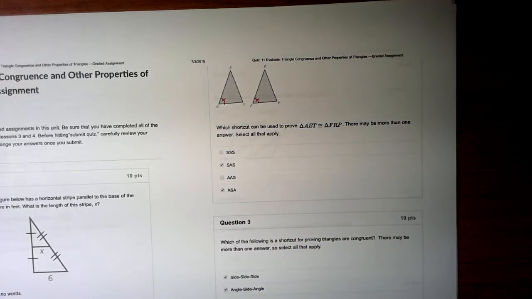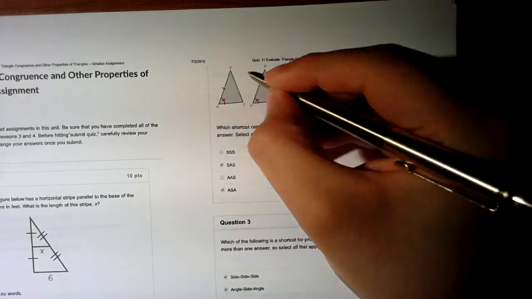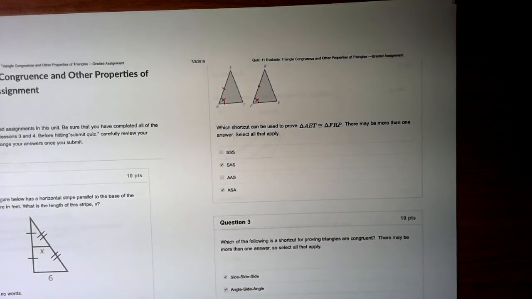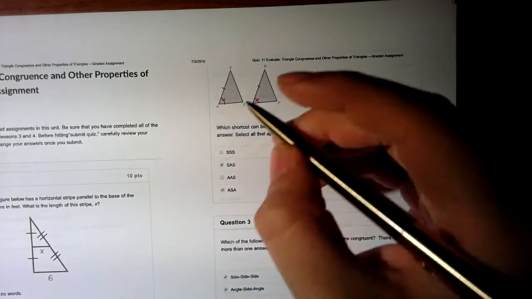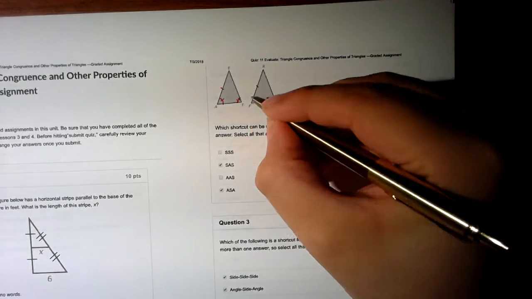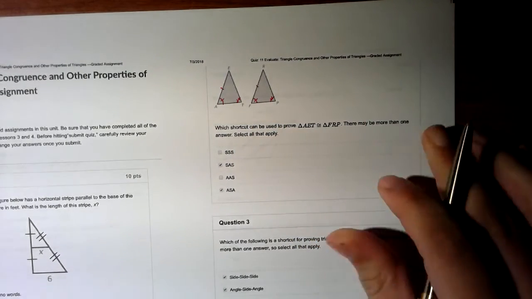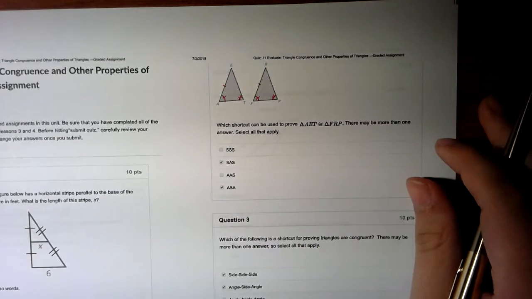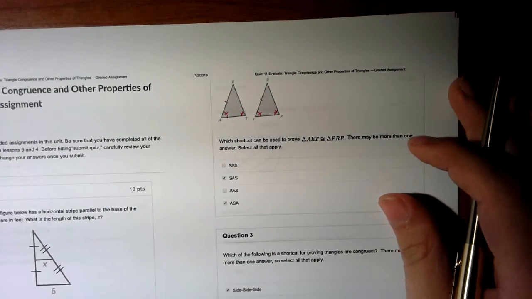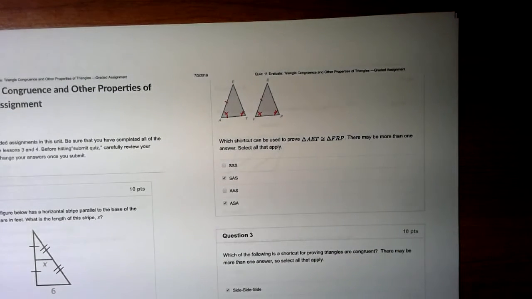We're also given that segment AE is congruent to segment FR, and that angle T is congruent to angle P. Okay, so let's talk about this here real quick. Which shortcut can be used to prove that the two triangles are congruent? There may be more than one answer.